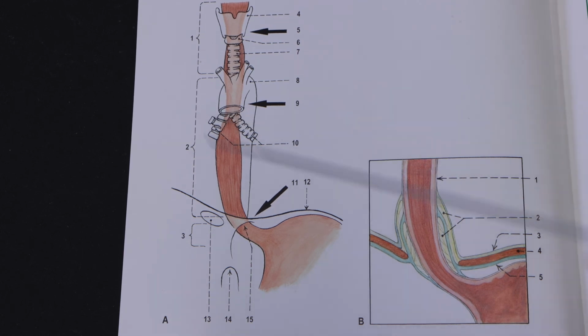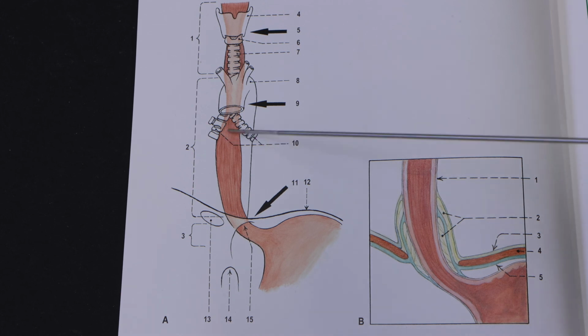Here on the right side also, in the adventitia covering the posterior part of the esophagus, you can find a recess of the mediastinal pleura of the right lung, which is called the retroesophageal recess. So those are all important pieces of information about the esophagus.